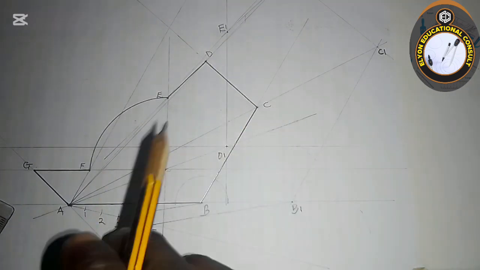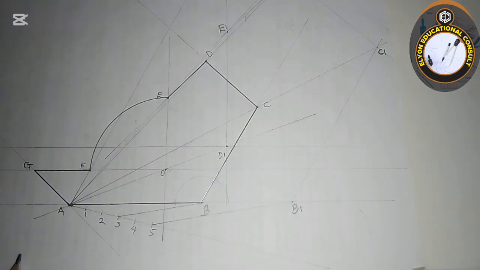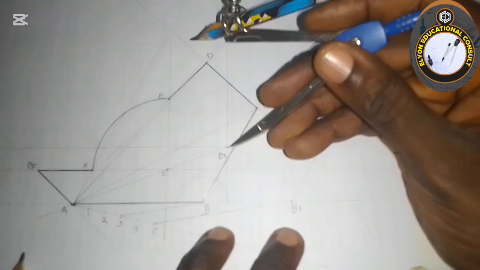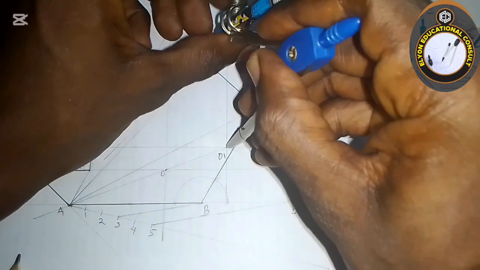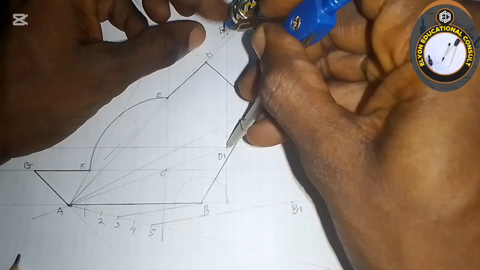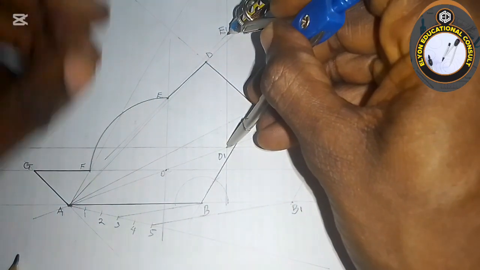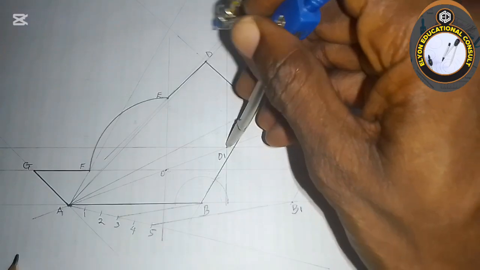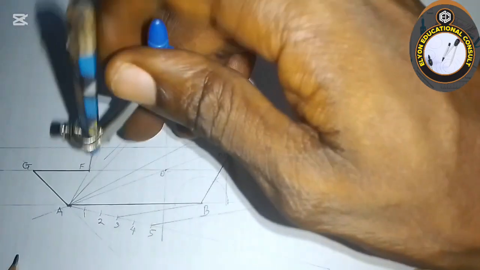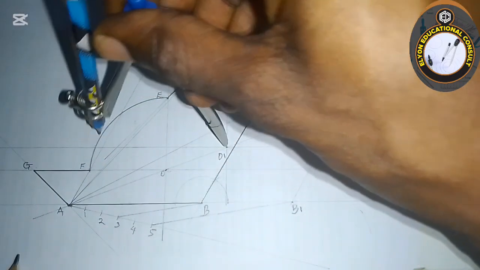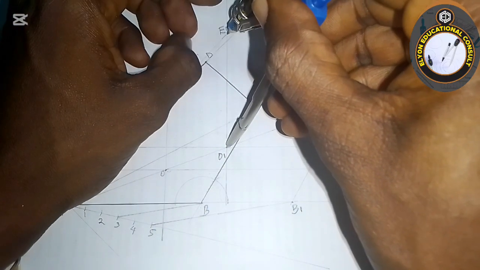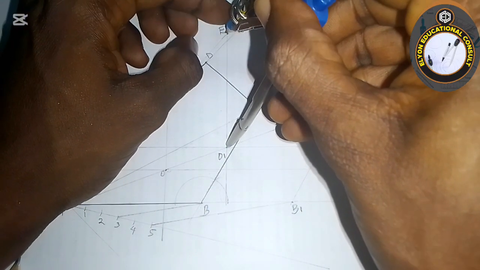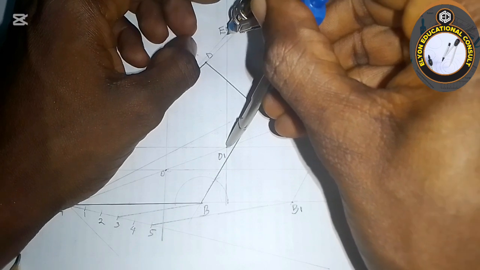The next thing I'm going to do, I'm going to take my compass, needle on this point, stretch to this part here, to the enlarged one. So I want to draw this. Okay, from this part, you have this.